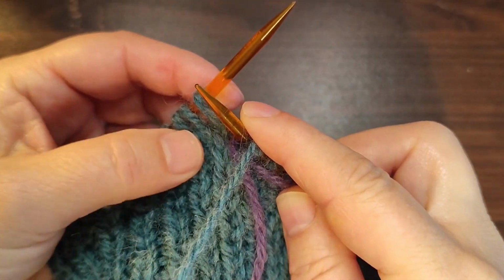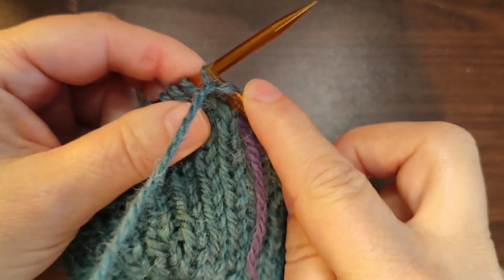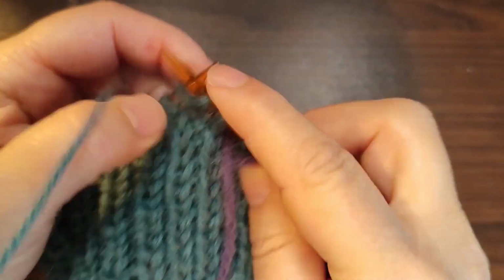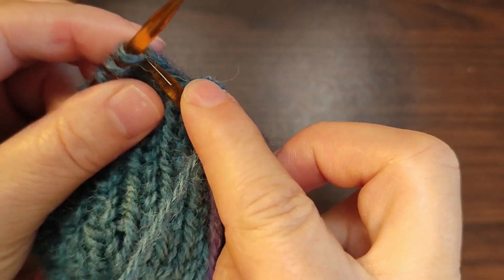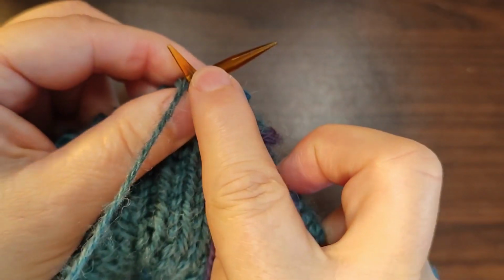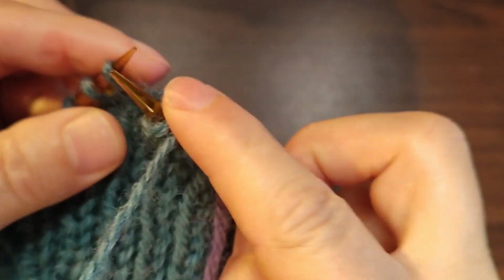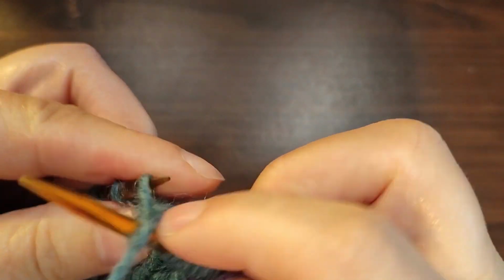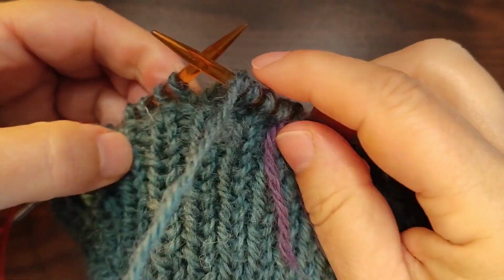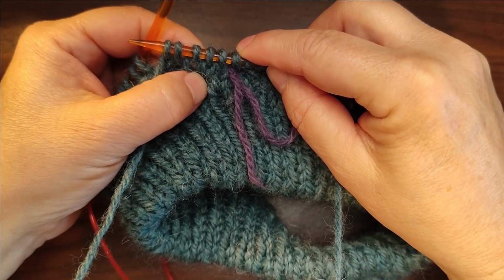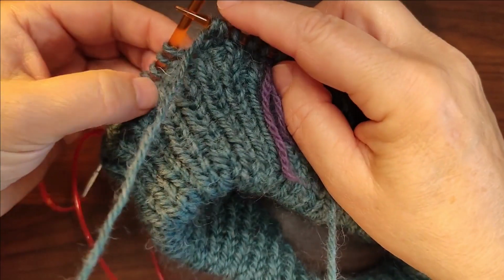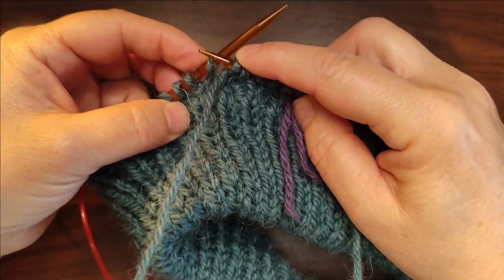Please let me show you how to do it. So I'm going to knit 5 stitches, so I have knitted 5 stitches from the beginning of the round. I'm on the 6th stitch.